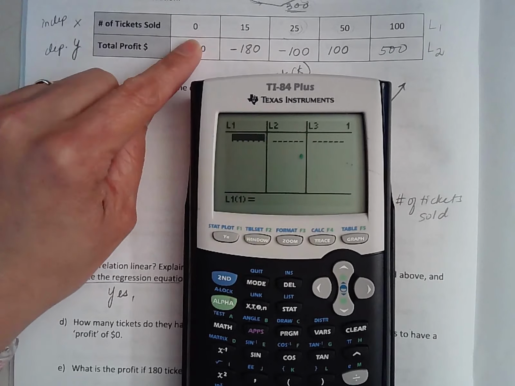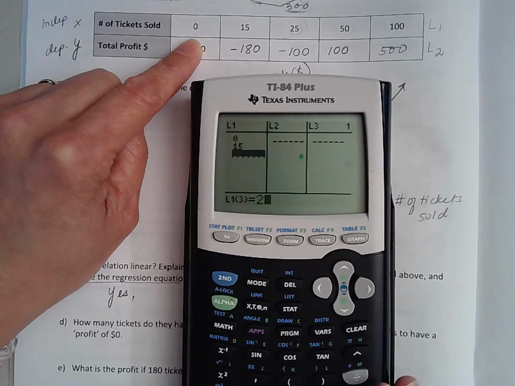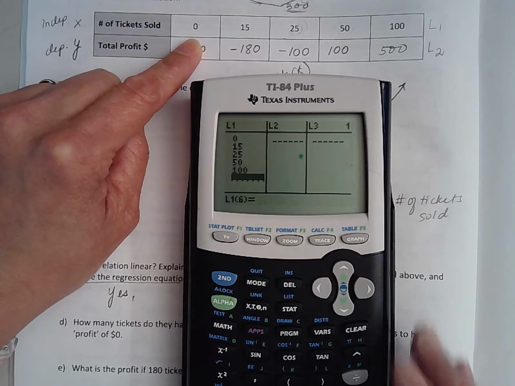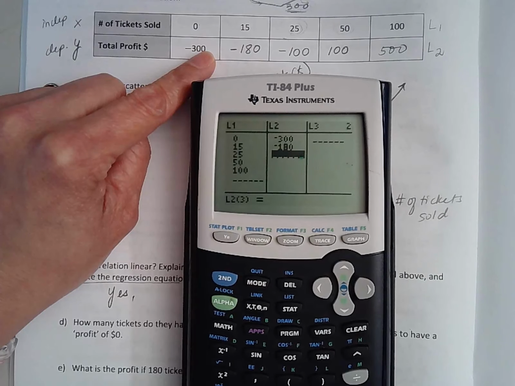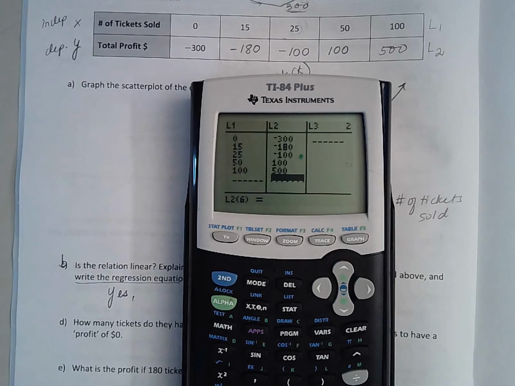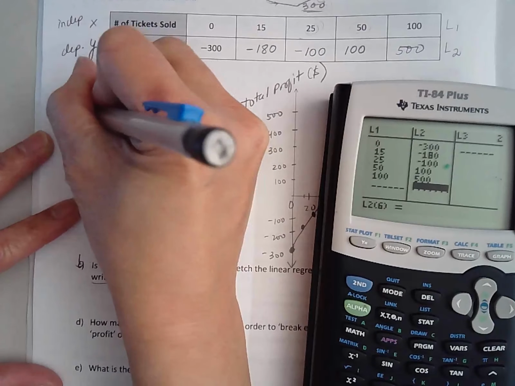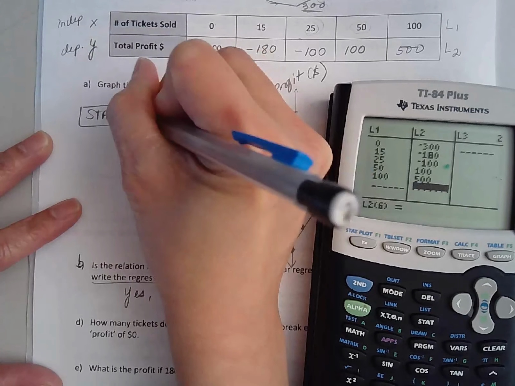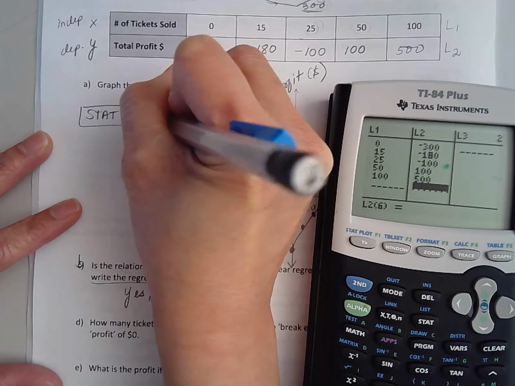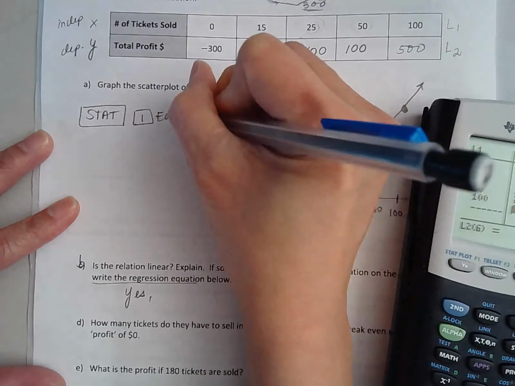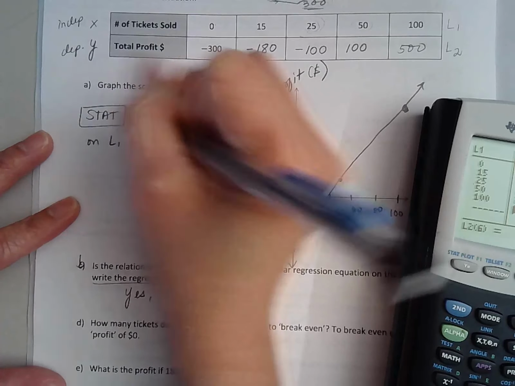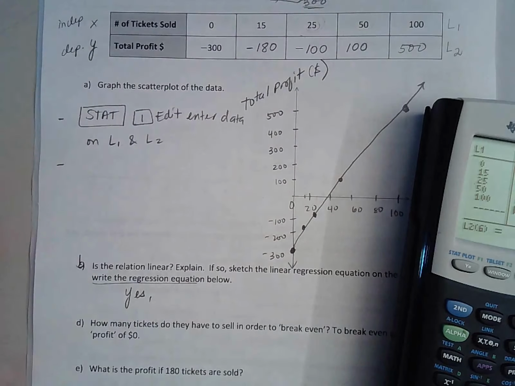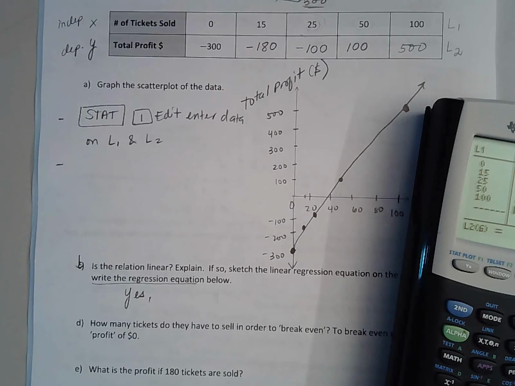And let's start putting these in. Okay, so we enter data on L1 and L2.